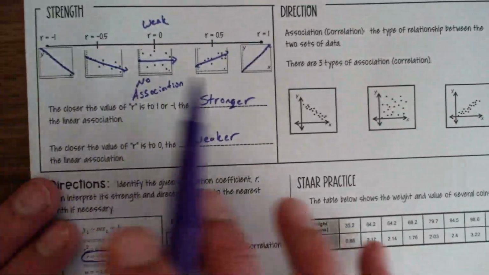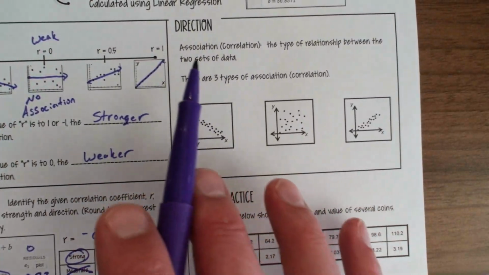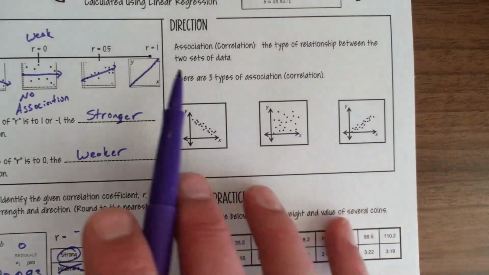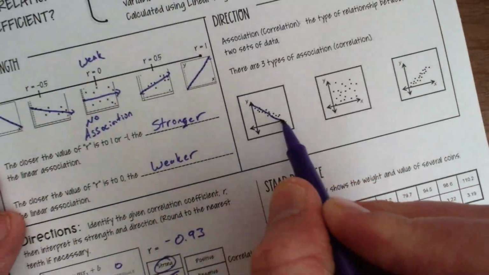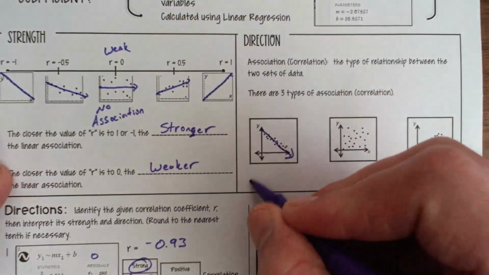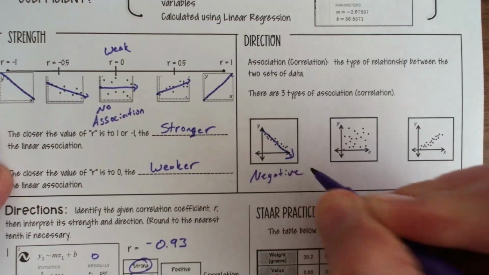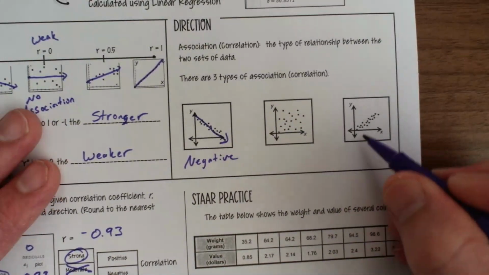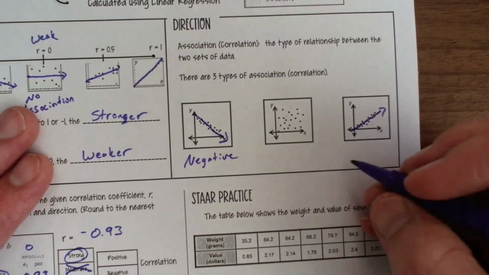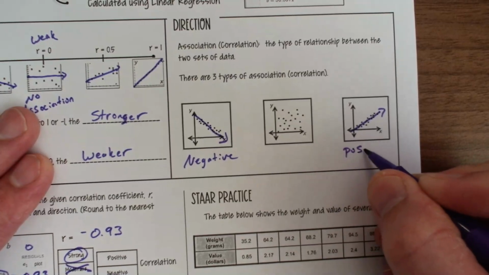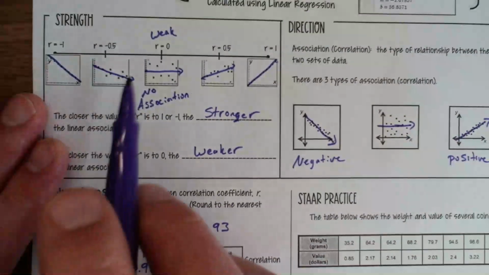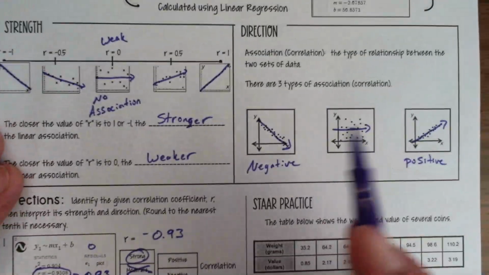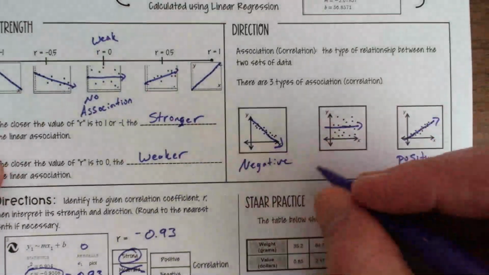Now, the other part of correlation isn't just how strong the data set is, it's also its direction. The association or correlation, the type of relationship between the two data sets, there are 3 association correlations. There's this one, which is going down, that's negative. Here, that's a positive correlation. And again, here, just like over here, when we have the straight line going across, it's again no association.